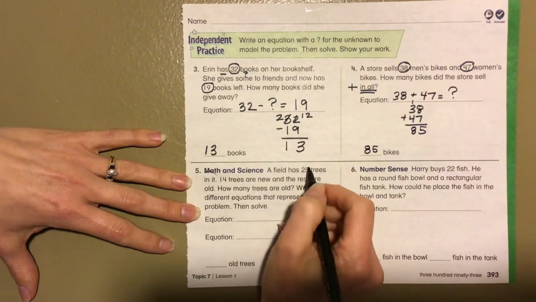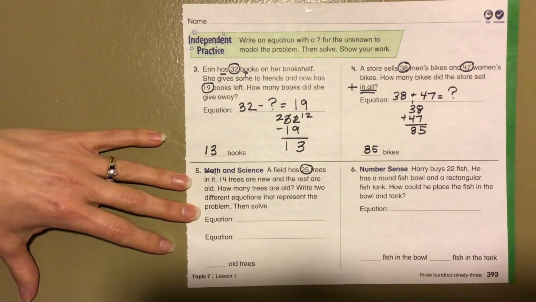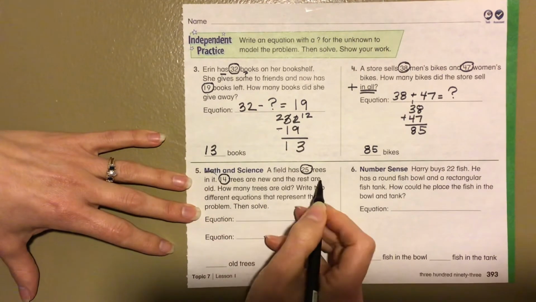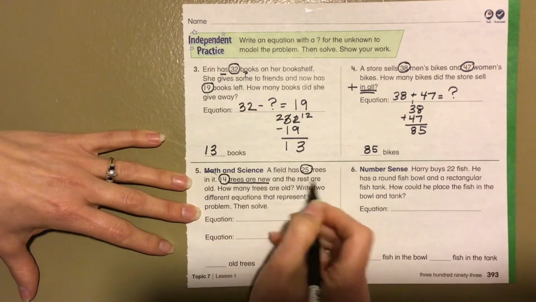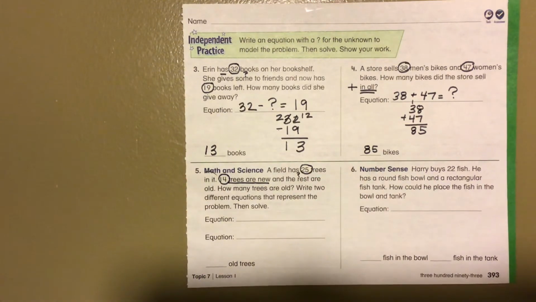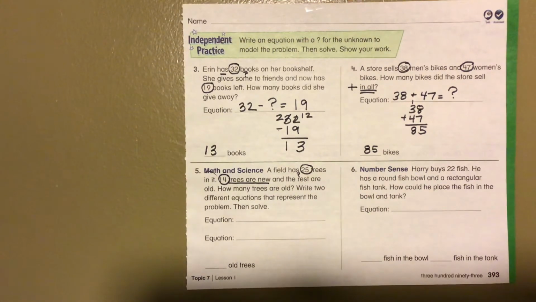A field has 25 trees in it. 14 trees are new and the rest are old. So 14 are new, the rest are old. The rest, how many do we have? We don't know. Write 2 different equations that represent the problem, then solve.